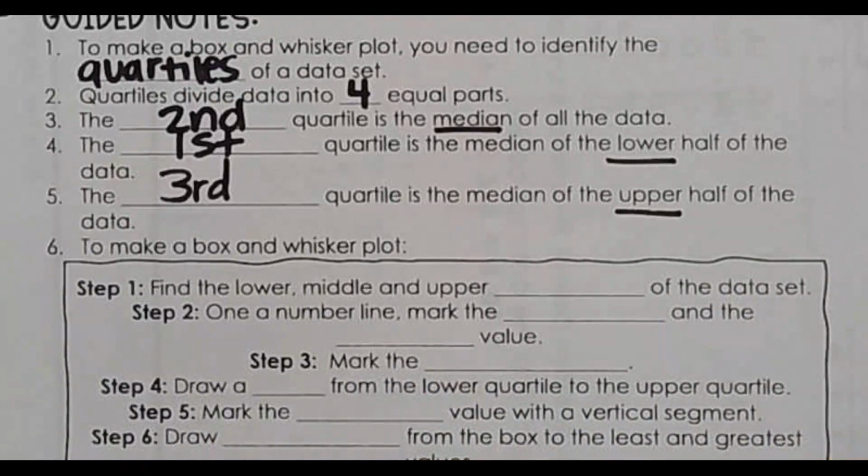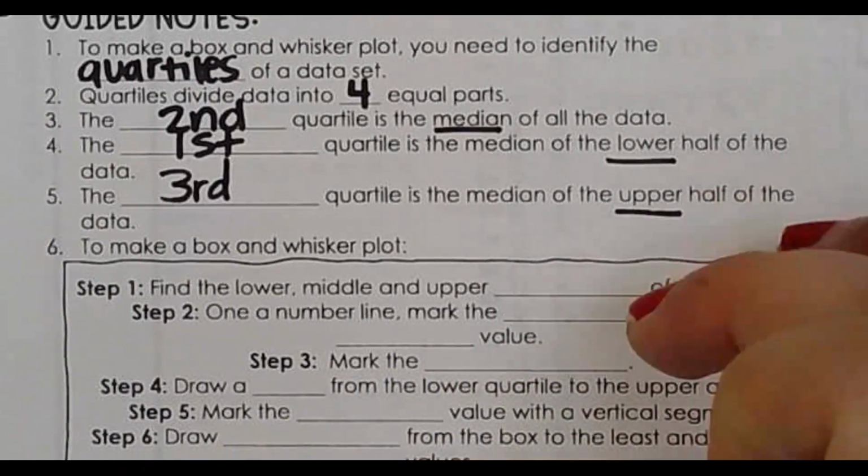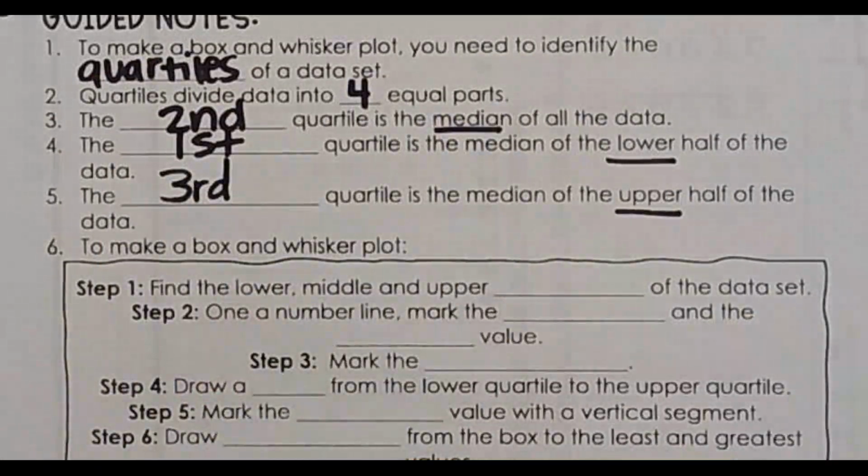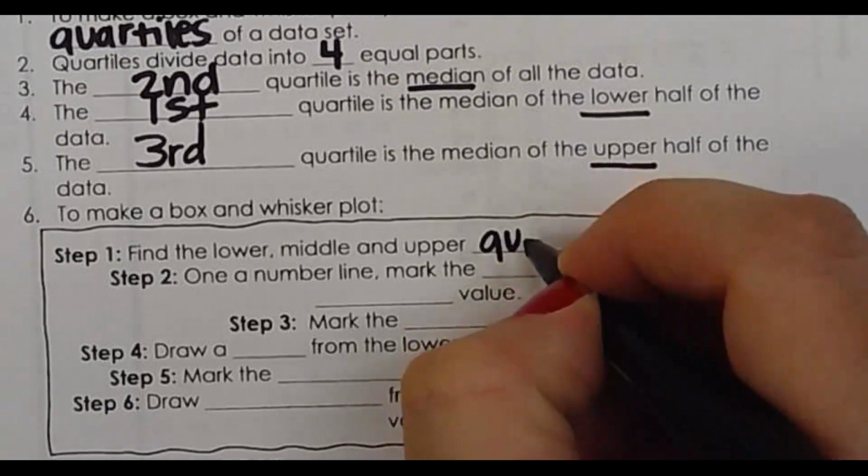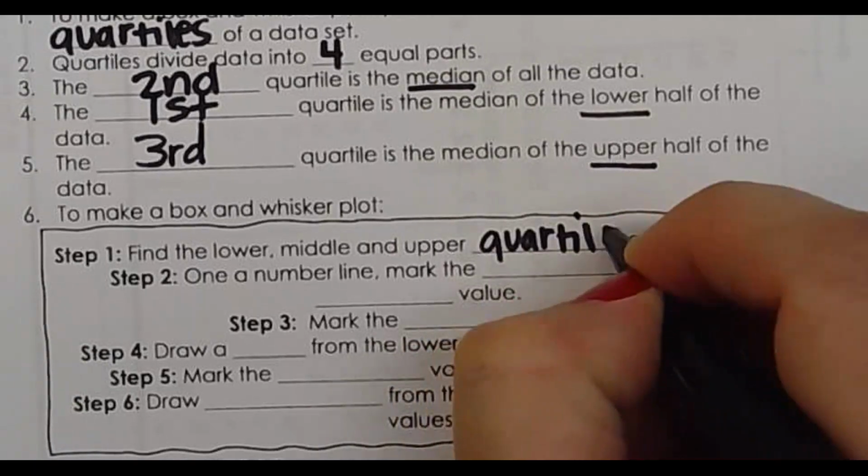Okay, so all this listed here on steps 1 through 6 is the same thing that we wrote in the notes up above. So I'm just going to write this down real quick, and it will make sense once we do it. Sound good? So let's just write down steps 1 through 6, and we'll talk about it as we do it in just a little bit.